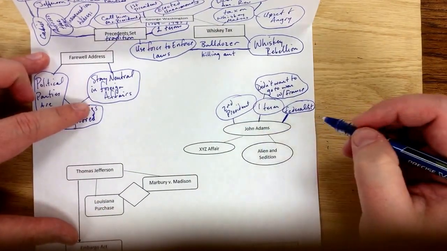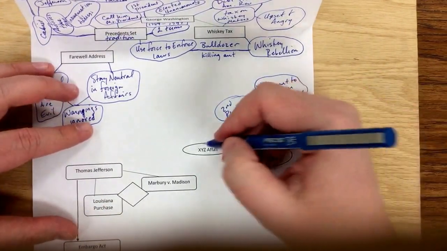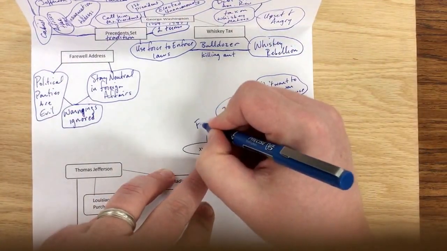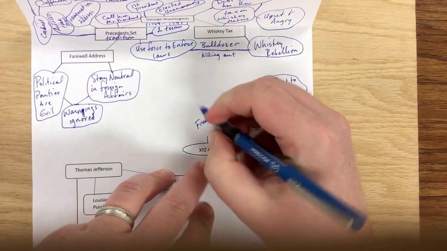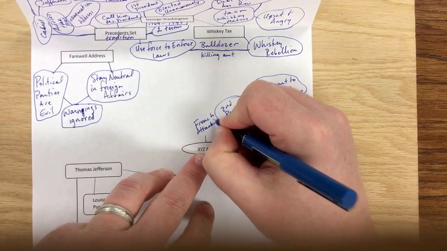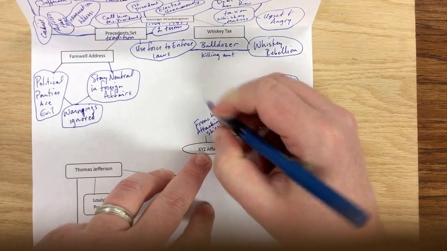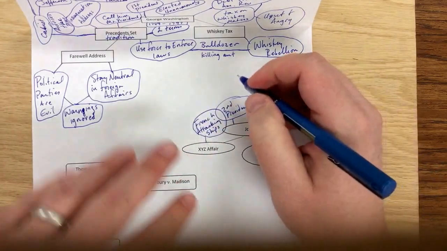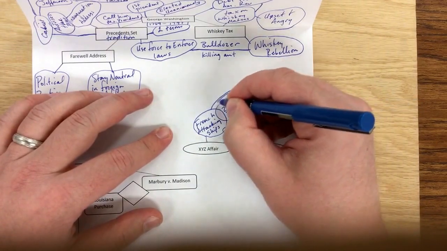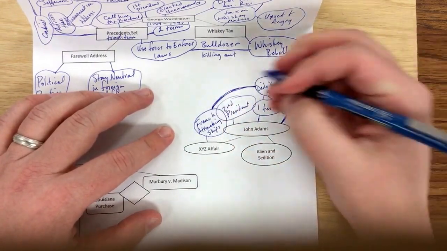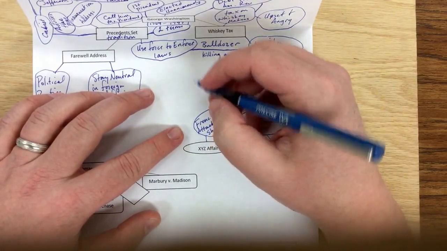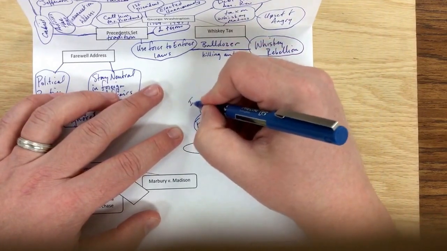Some major events in John Adams' presidency: the XYZ Affair is the first one. Okay, remember that the French are attacking American ships. The French keep attacking. You know I had to do it. And that's one reason why we wanted to go to war, because we were tired of France capturing our ships and impressing our soldiers and our sailors.